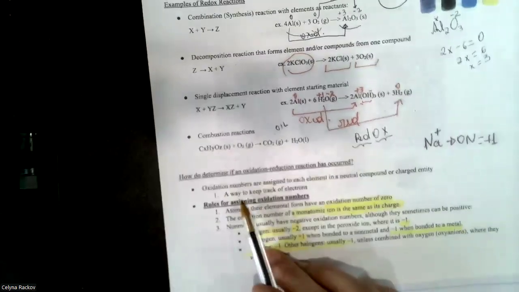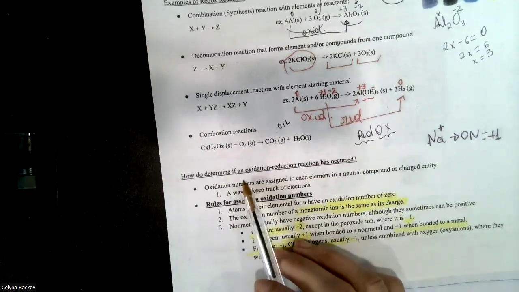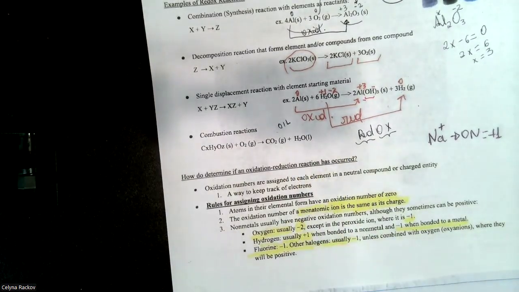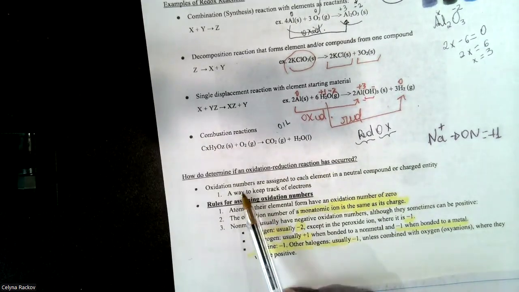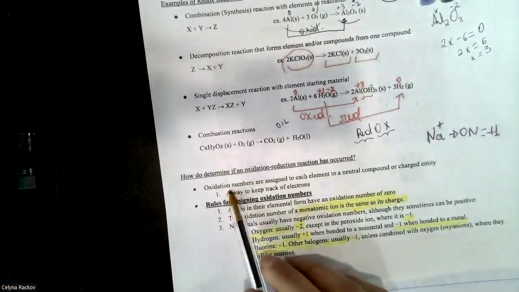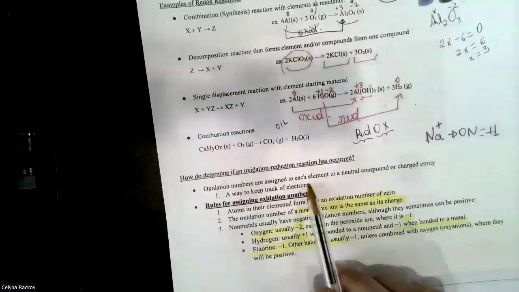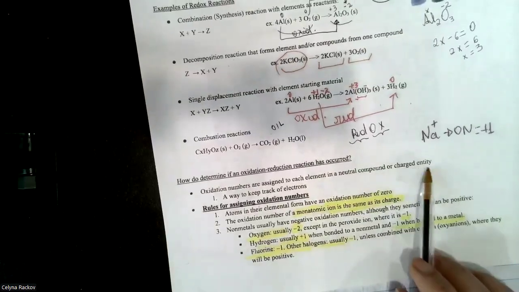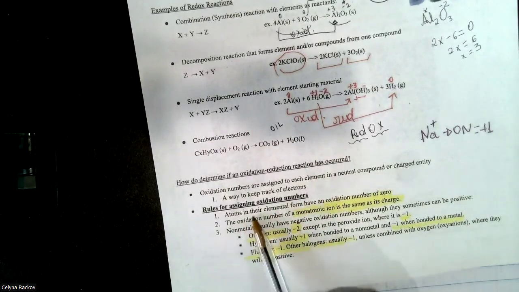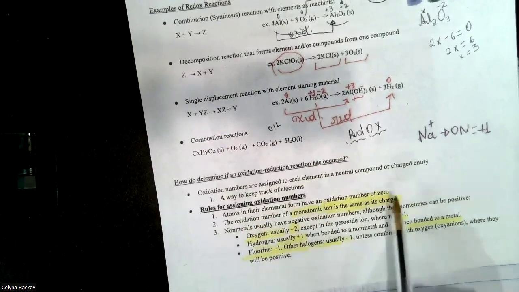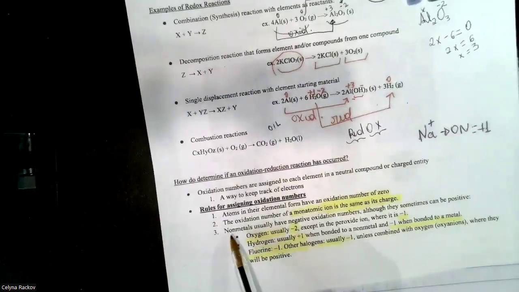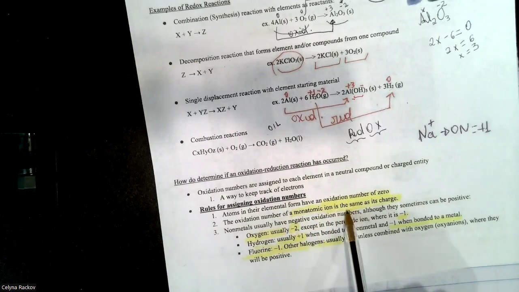Okay, but how do we find out if an oxidation-reduction reaction has happened? We need to understand some rules first. We need to track the oxidation numbers. Oxidation numbers are assigned to each element in a neutral compound or charged entity. So here are the rules for assigning oxidation numbers. Atoms in elemental form have an oxidation number of 0. This is what I talked about, right? The oxidation number of a monatomic ion is the same as its charge.